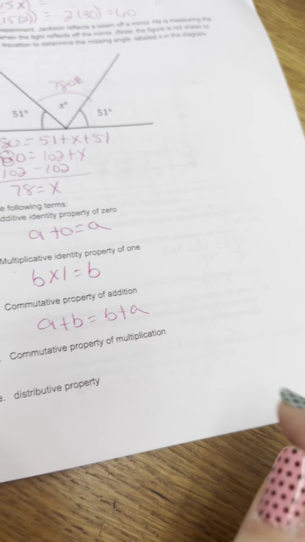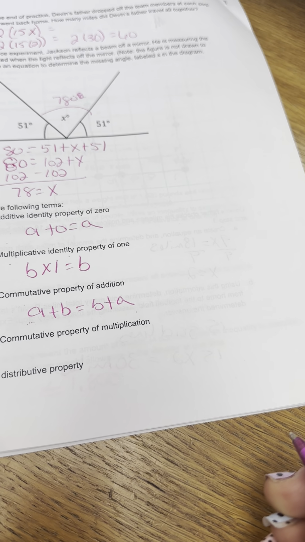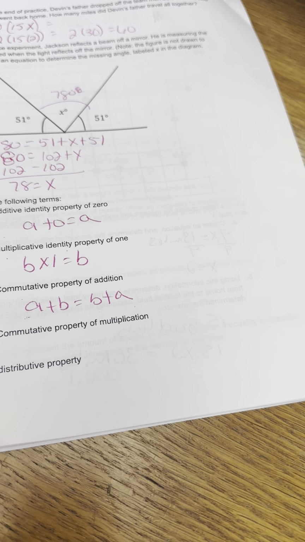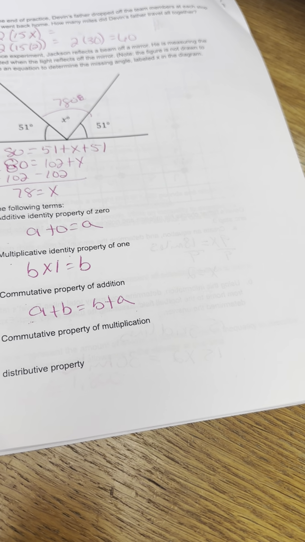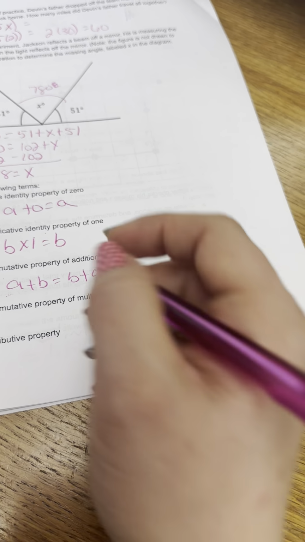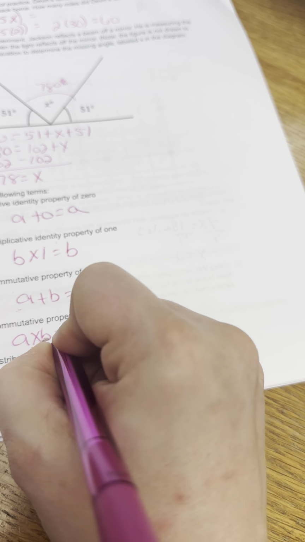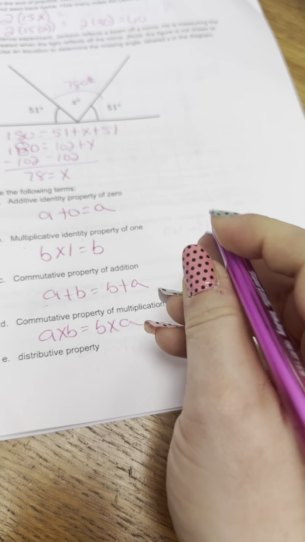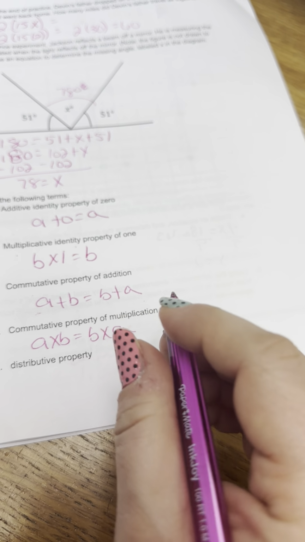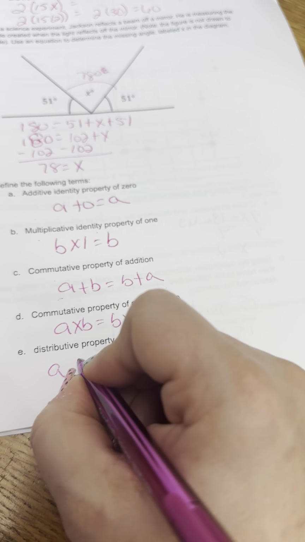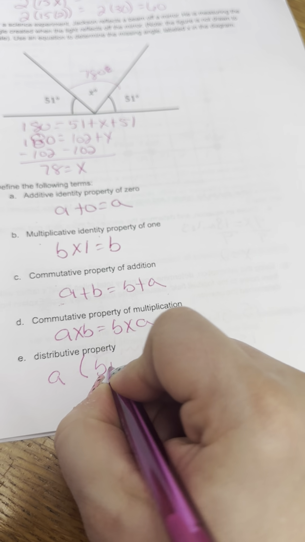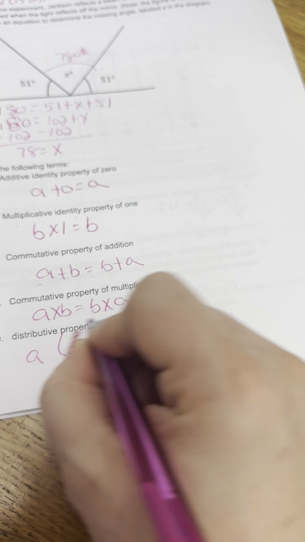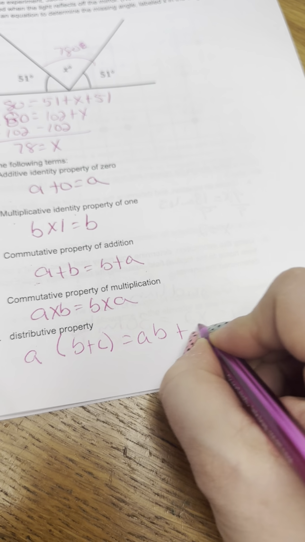The commutative property of multiplication is similar to that. So you have A times B equals B times A. And then your distributive property: if you have A times (B plus C), you get A times B plus A times C.